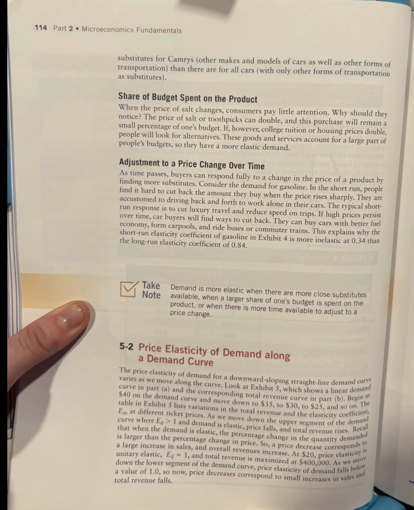They can buy cars with better fuel economy, form carpools, and ride buses or commuter trains. This explains why the short-run elasticity coefficient of gasoline in Exhibit 4 is less elastic at 0.34 than the long-run elasticity coefficient at 0.84. Take note, demand is more elastic when there are more close substitutes available, when a large share of one's budget is spent on the product, or when there is more time available to adjust to a price change.